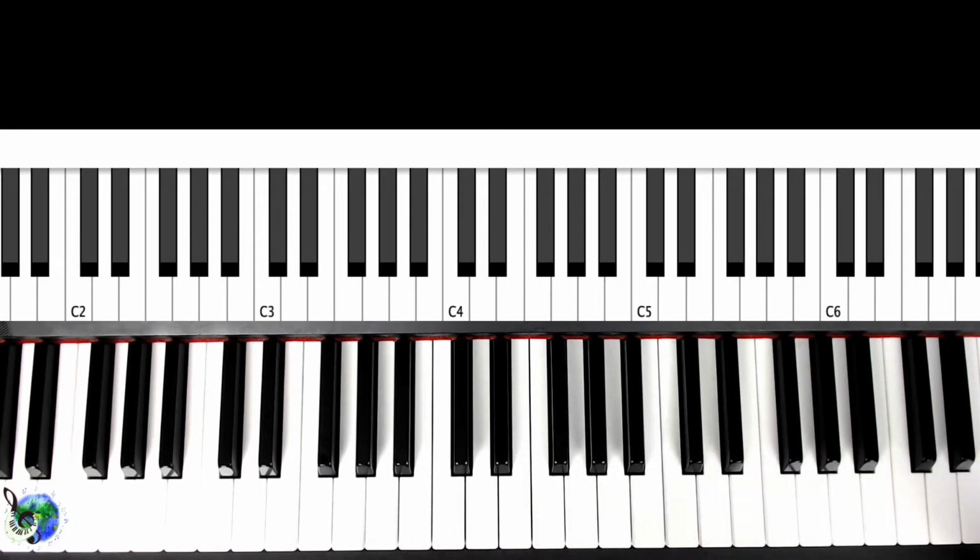There are all different types of scales out there, but the scale that we are going to focus on specifically is the C major scale. And the real reason why I'm focusing on C major is because it's all the white keys. Once you understand these concepts today, you could apply it to different scales, which you would have to learn about in other videos. So, let's check this out. The C major scale again is C, D, E, F, G, A, B, and then C.